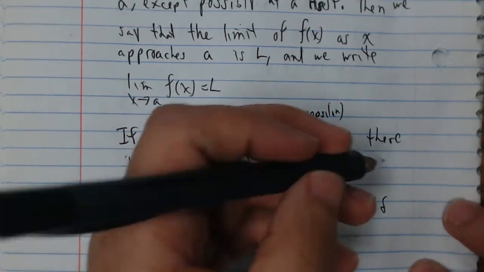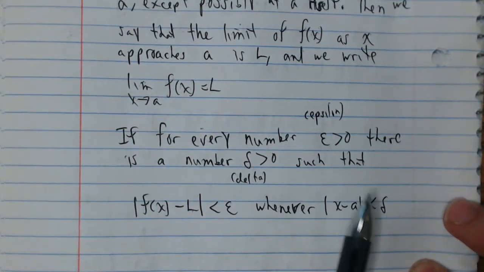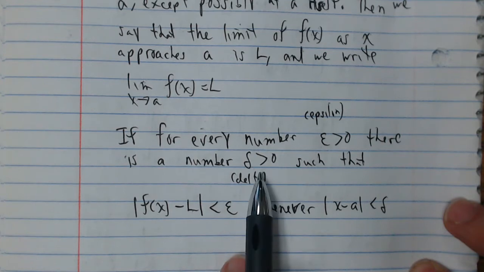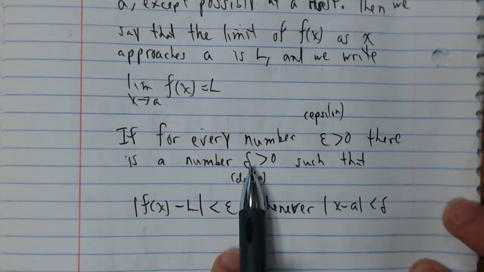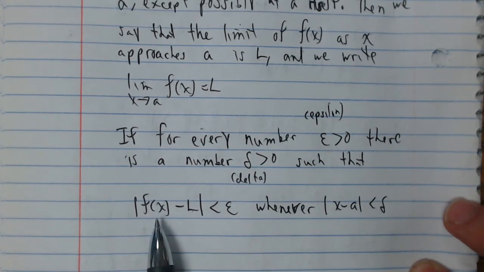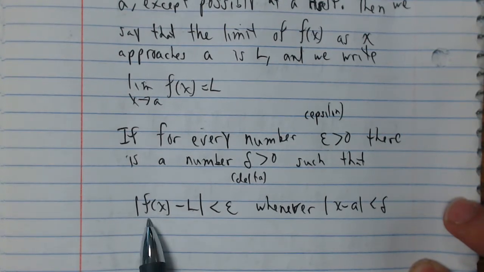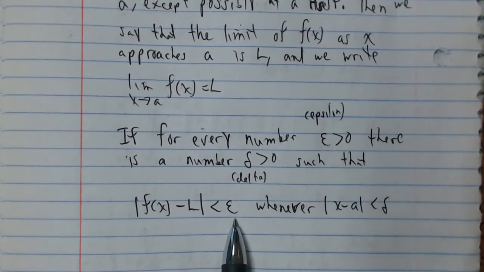Our goal is to manipulate delta to show that the limit exists. We need to pick delta so that if this is true, then that is also true. If we can show that, then we're basically done.